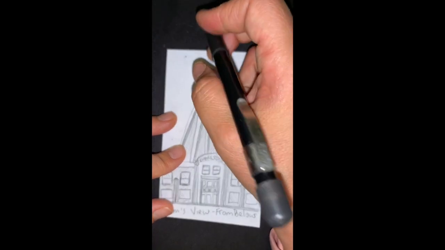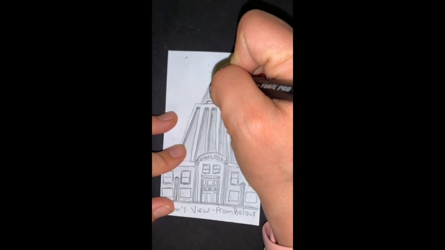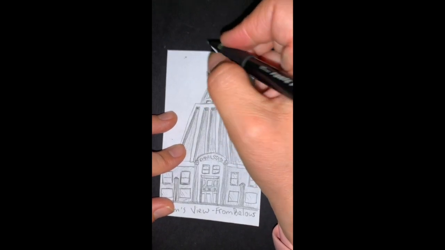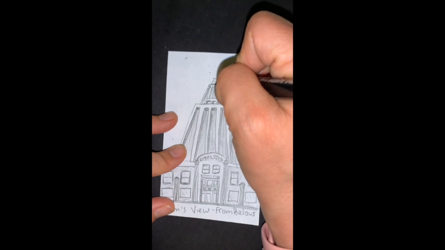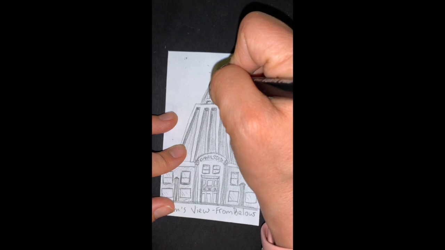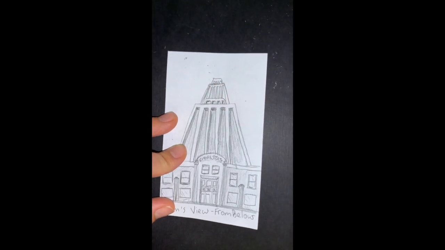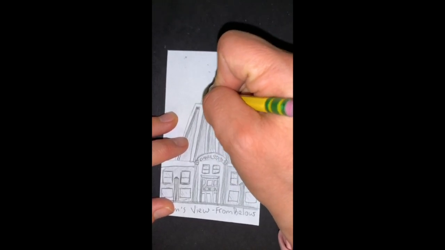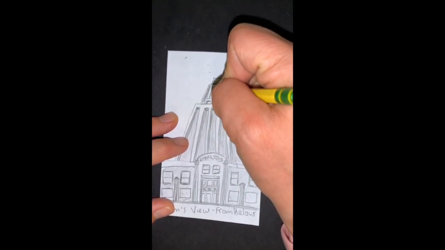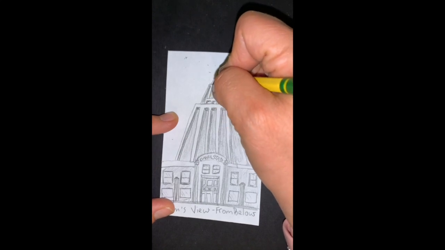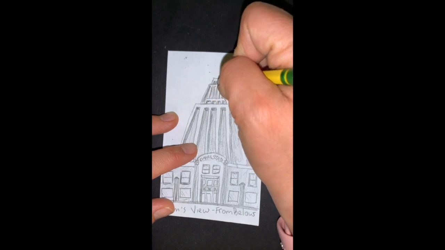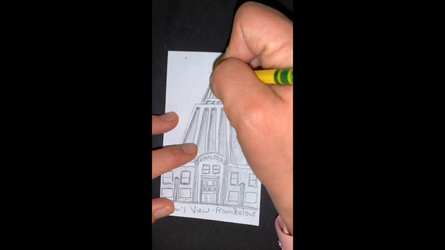I'll go back with the other pencil. I just gotta get the top layer on here. 1, 2, 3, 4. Okay, shade it in. I feel like the top's a little bit high. Just like that is pretty good.